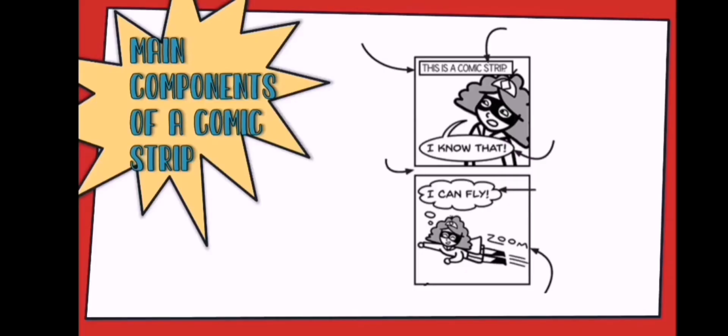Main components of a comic strip. Here we have 6 main components, which are panels. The panels are the spaces that contain a single scene, usually in the shape of a square or rectangle.